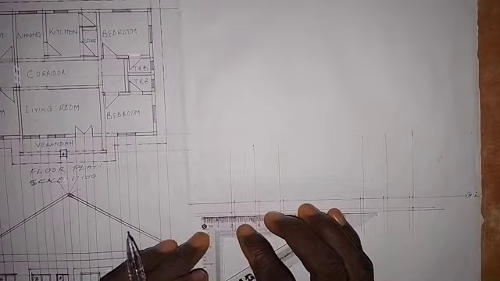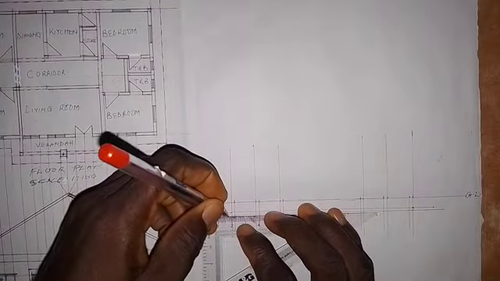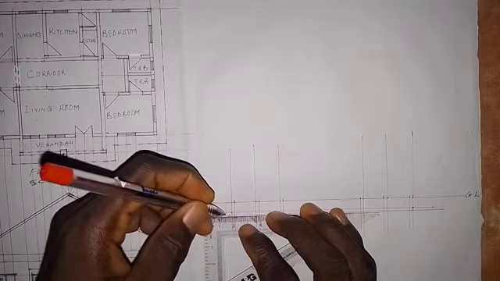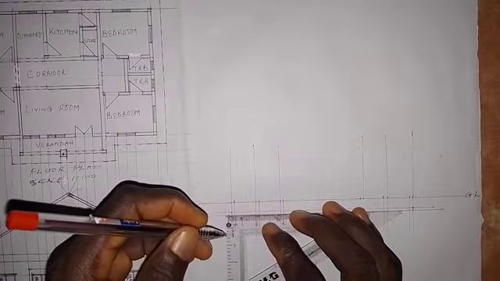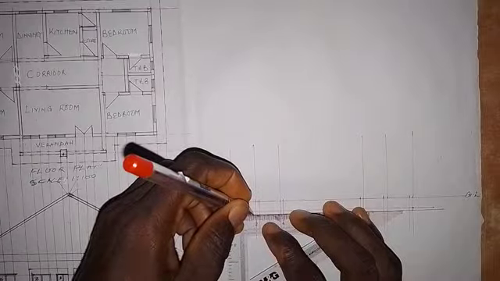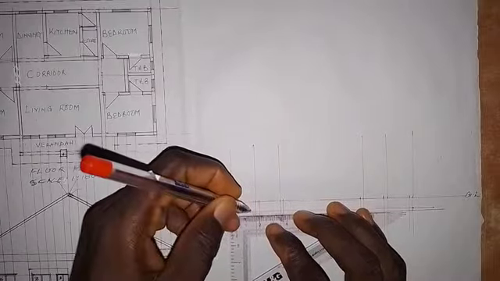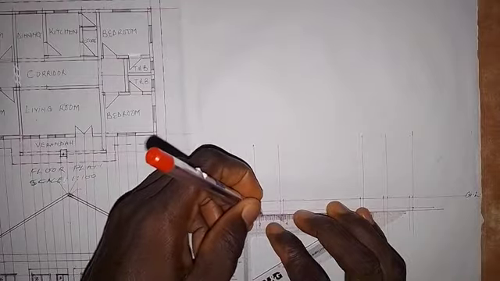So we take 2 millimeters from here to the left side, and 2 millimeters again to the right side. Coming here, 2 millimeters to the left side and 2 millimeters to the right side.